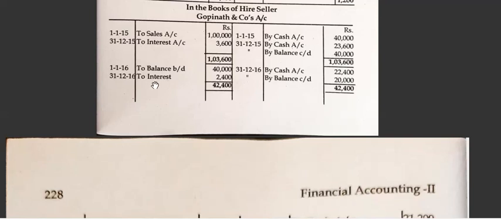Now again this year the interest entry, 31/12/2016, to interest account 2,400. Again the installment is paid by cash account, that is you receive the installment 22,400, that is 20,000 installment amount excluding interest plus interest 2,400, it is 22,400.